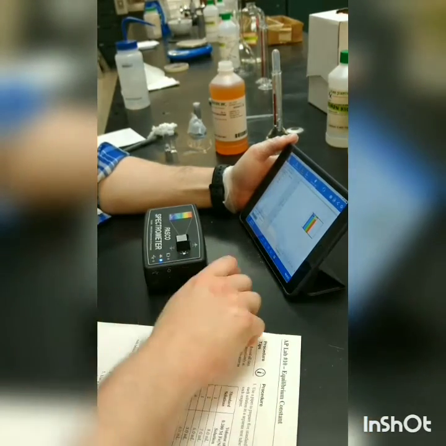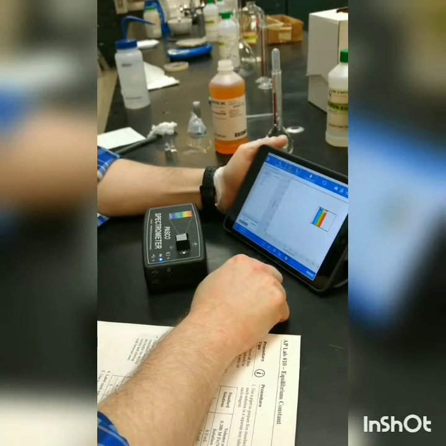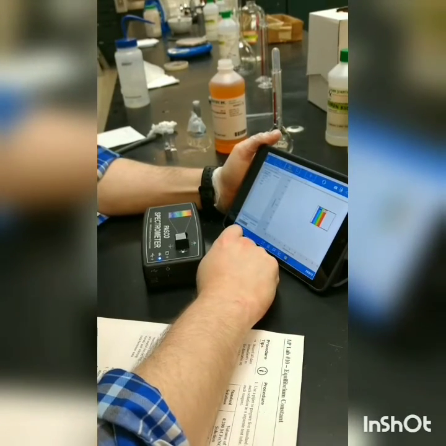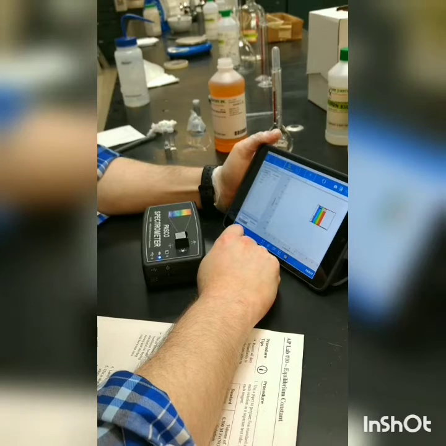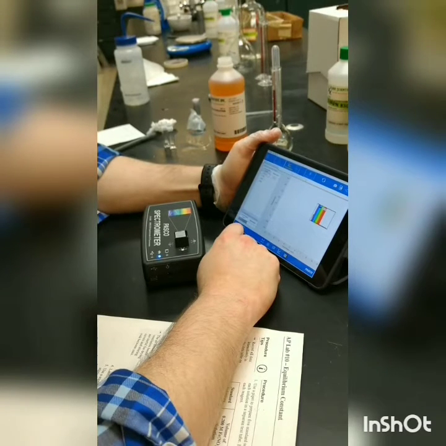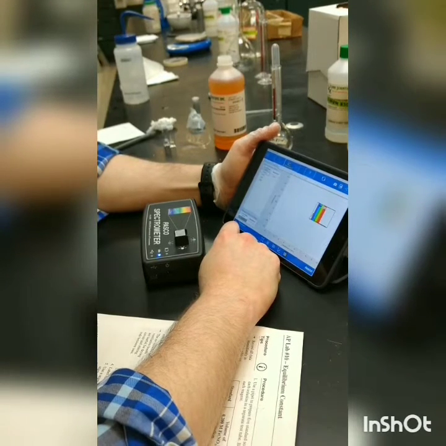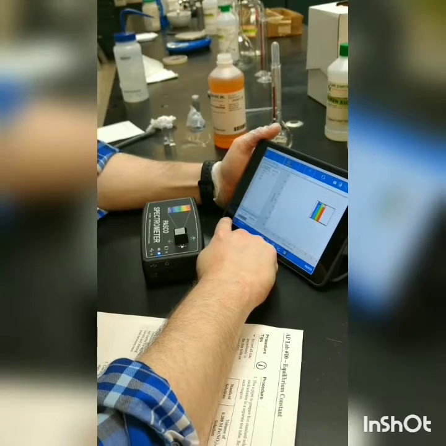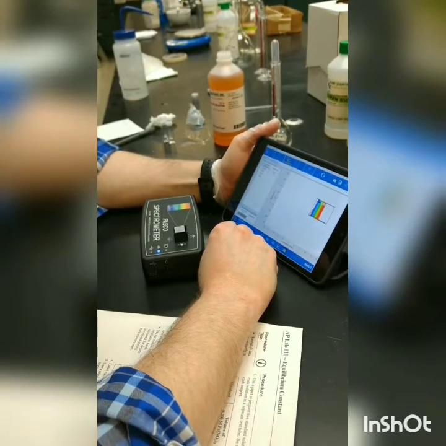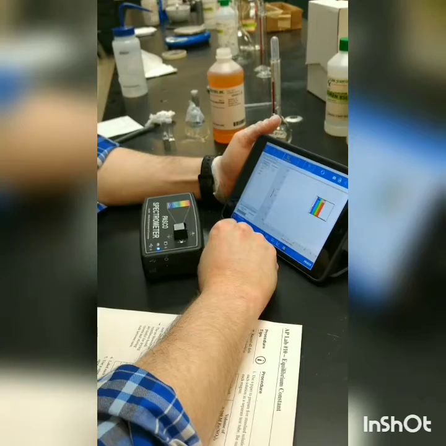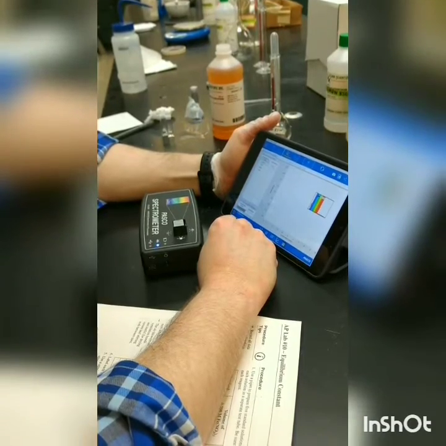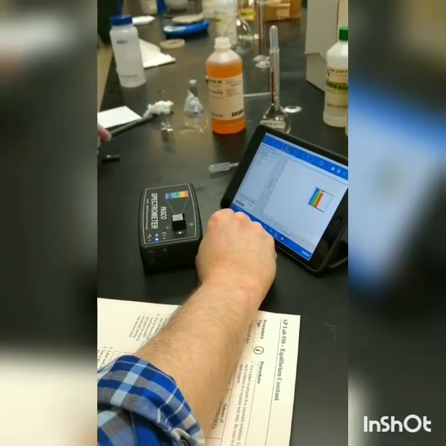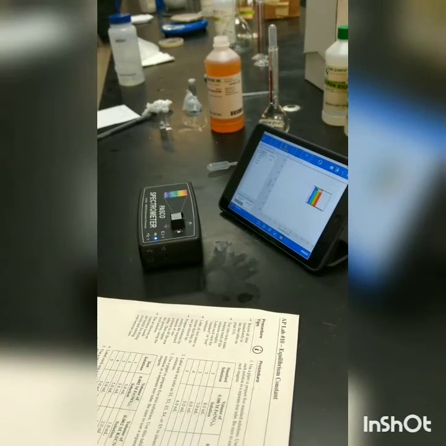All right, that's actually the solution that's currently in the device, and so we'll just hit record and it'll tell us the absorbance. And the initial absorbance is 0.65. It's jumping around a little bit, but 0.65, 0.66. Okay. And so then we're going to do that for each of the other samples, and then we'll come back and I'll show you how we're going to go about doing part 2. Okay.